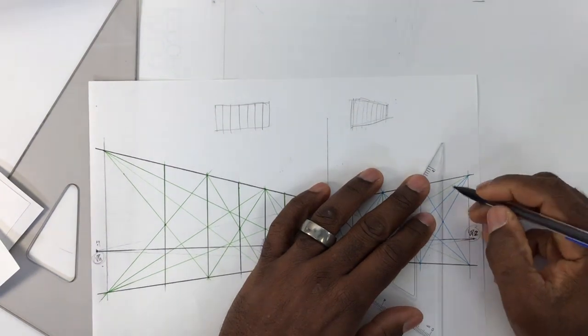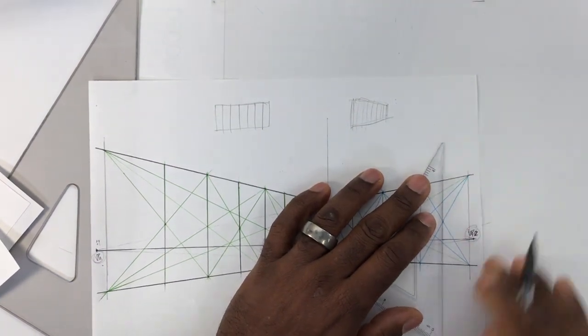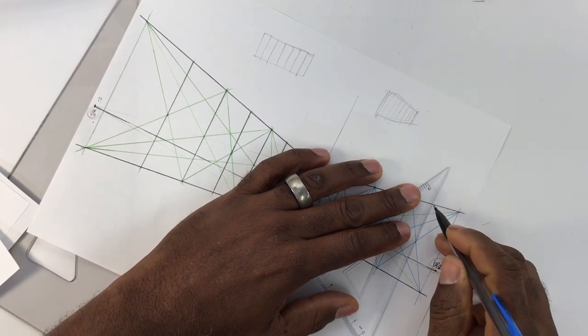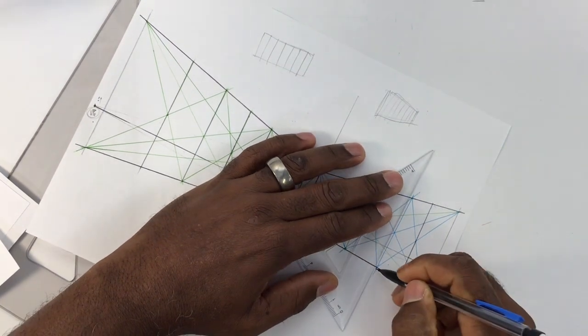Pencil and go ahead and put in those vertical subdivisions.